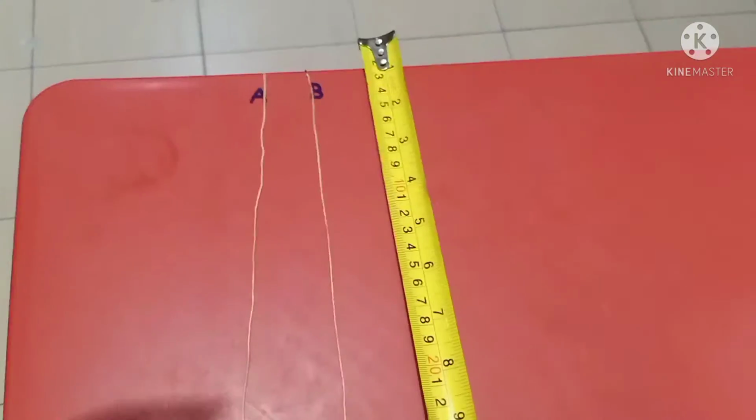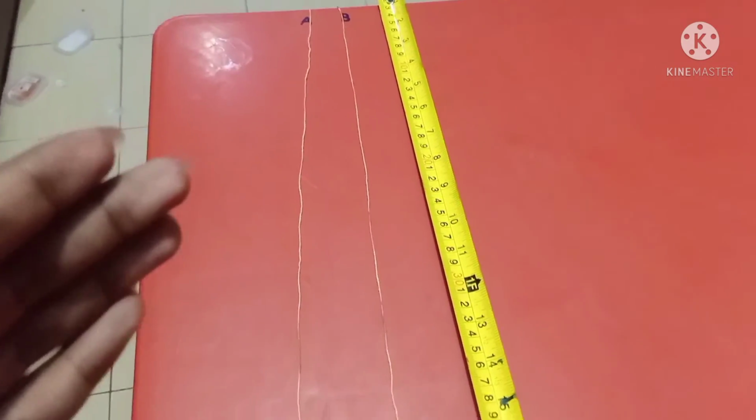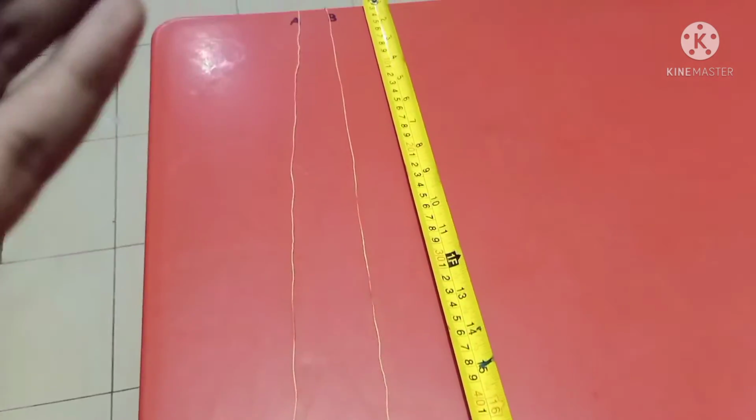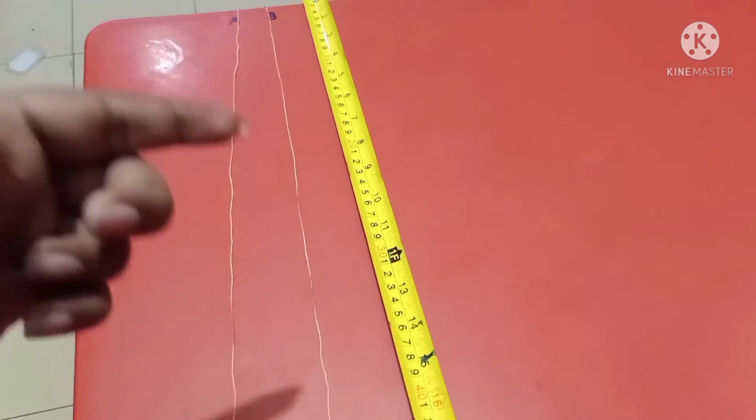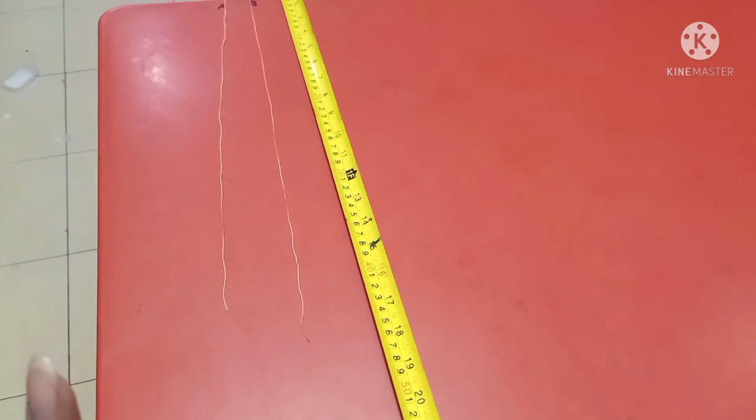Now after I measure, I get to know that the measurement before is 40 centimeters, and the measurement after we put the balloon in the hot water is larger, 43 centimeters.